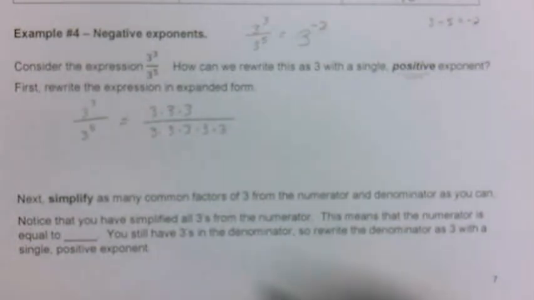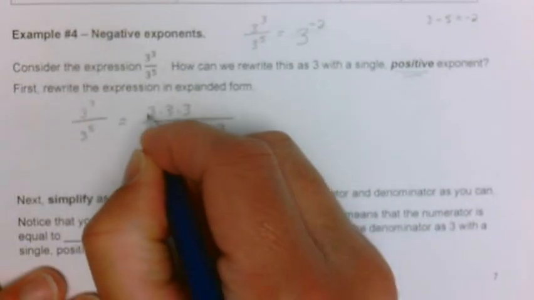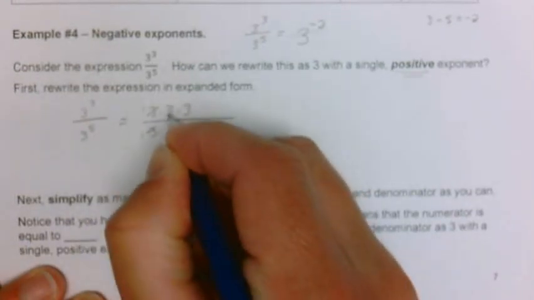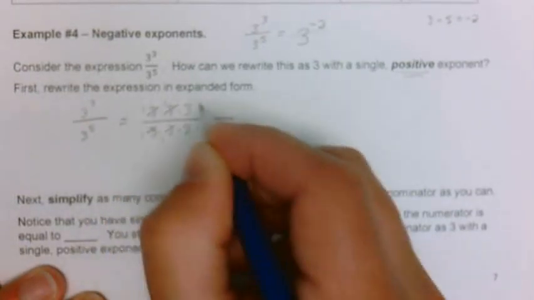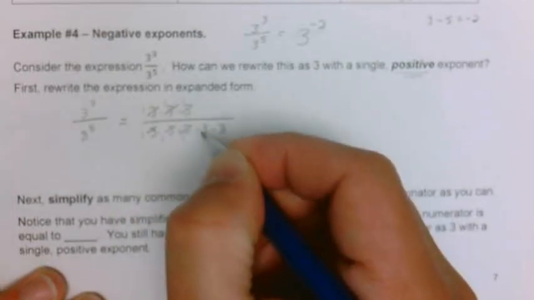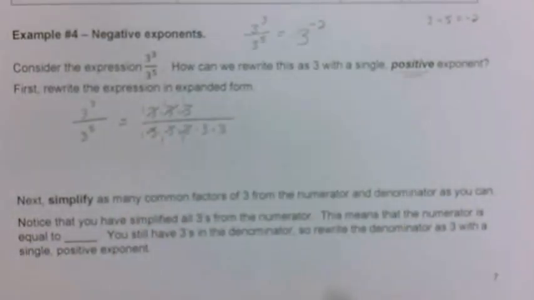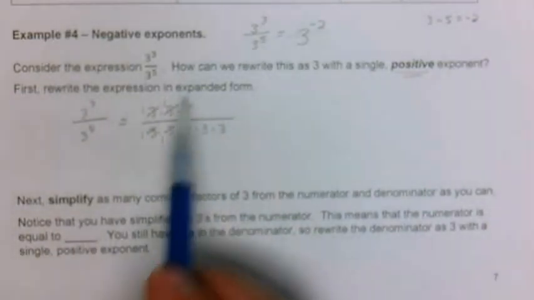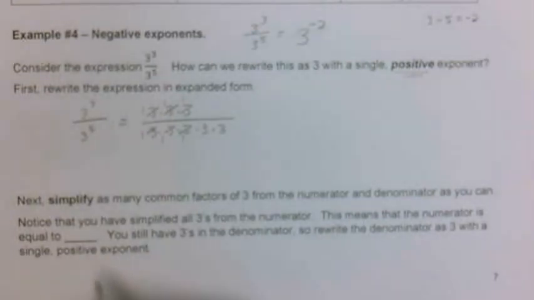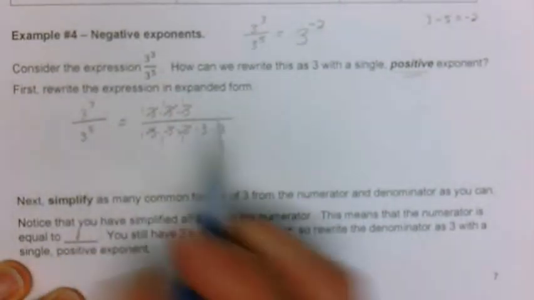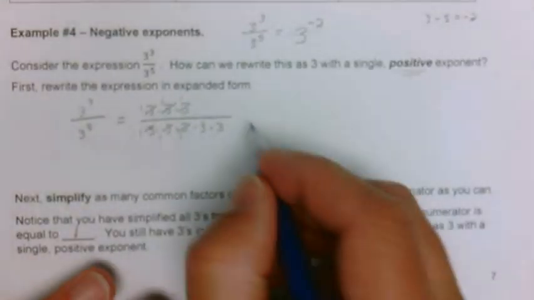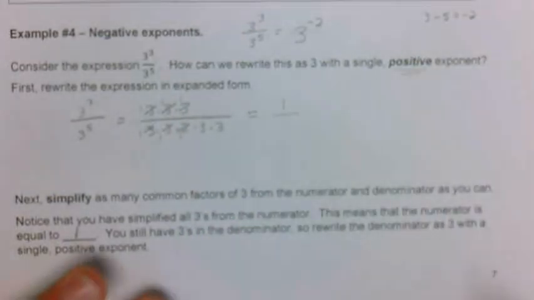Remember that any number divided by itself is equal to 1. So 3 divided by 3 is 1, 3 divided by 3 is 1, 3 divided by 3 is 1. Well, we've simplified all the 3's from the numerator. We can't do any more simplifying. That means that the numerator must be equal to 1. 1 times 1 times 1 is 1. So I'm going to have a 1 there.